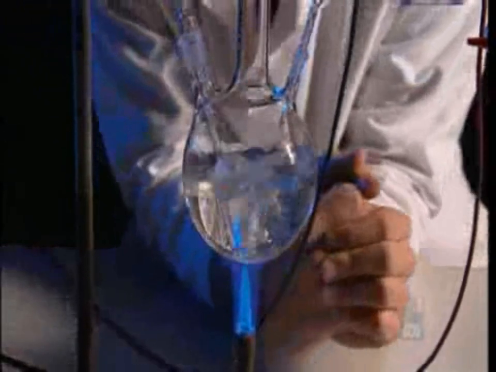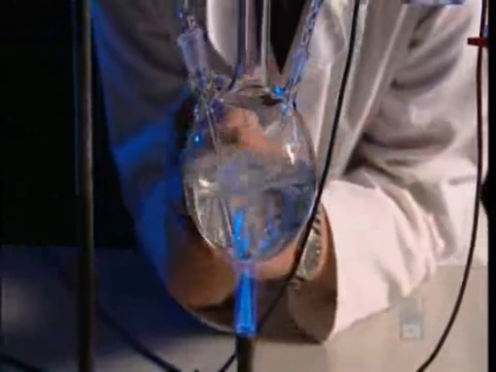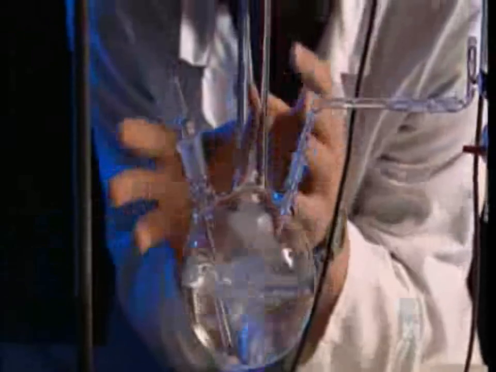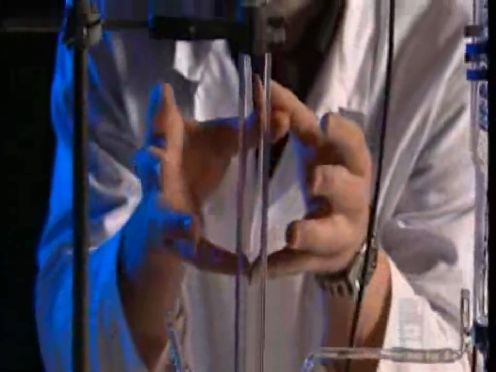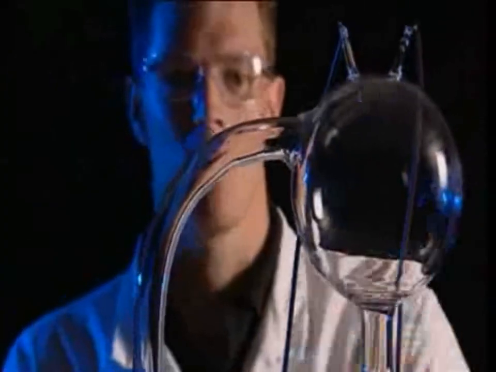What we have in this flask is the ocean, if you like, and we're heating it with this Bunsen burner to simulate the effects of the sun. So what happens, as this water heats and is evaporated, it travels all the way up here and continues into the Earth's atmosphere.